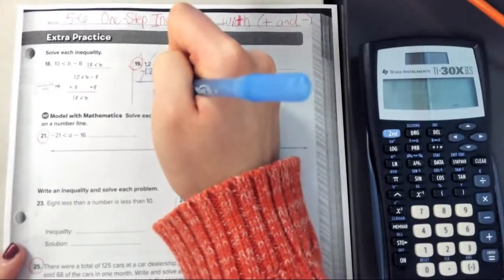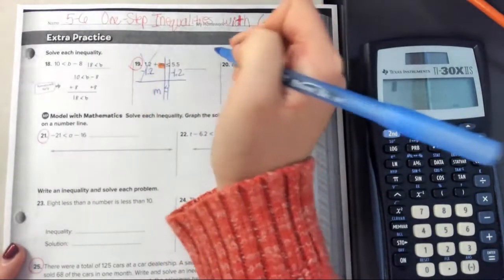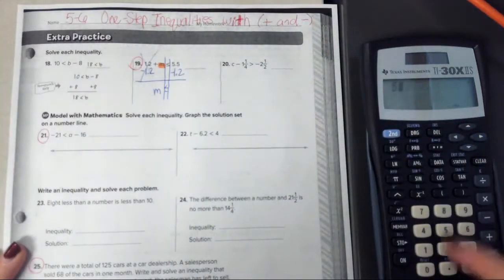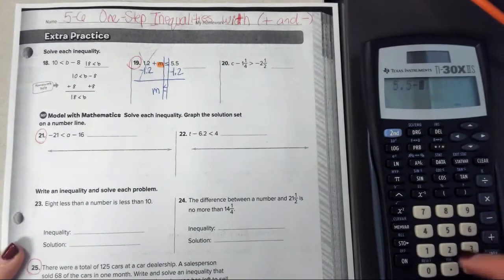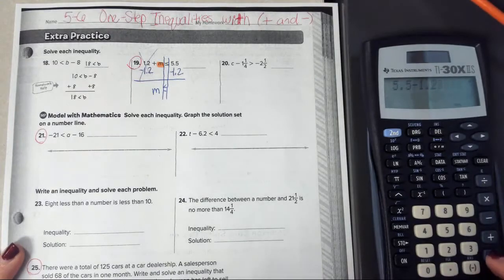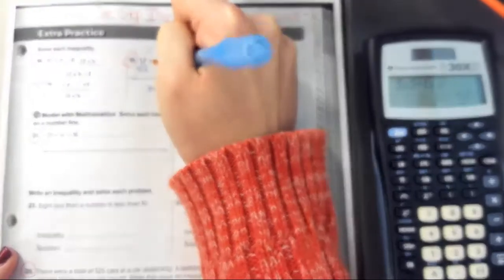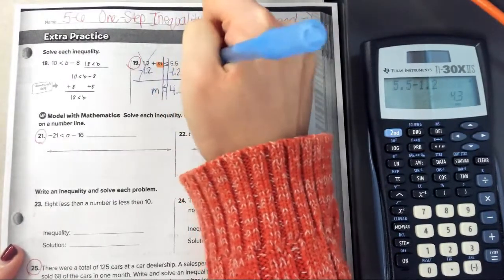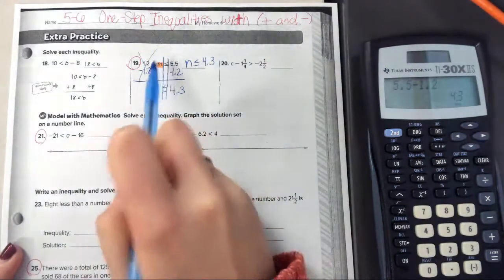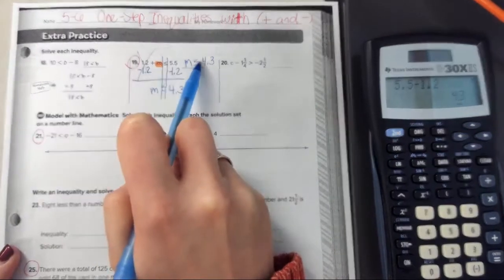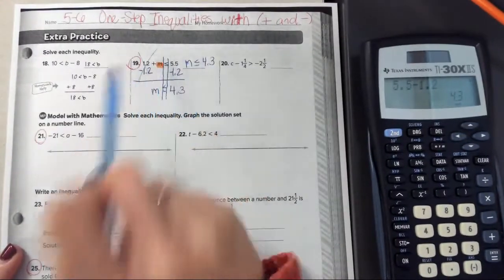After that, these cancel, so you're left with m. This stays the same as less than or equal to, and if you need to, use a calculator. 5.5 minus 1.2, which is 4.3. So m is less than or equal to 4.3. And so that means any number that is less than or the same as 4.3 would work.